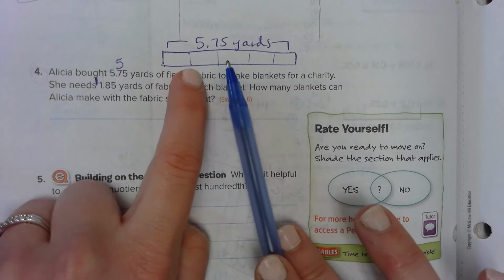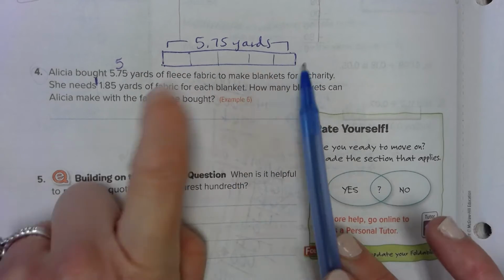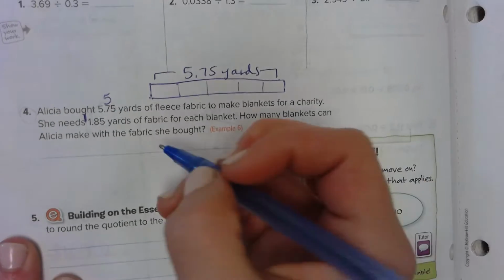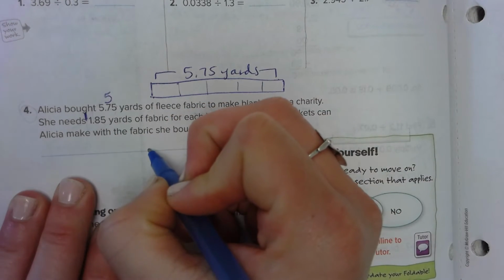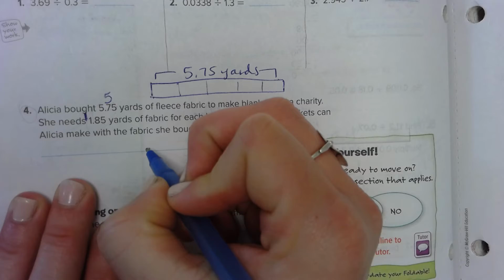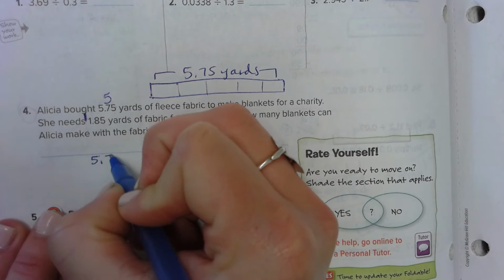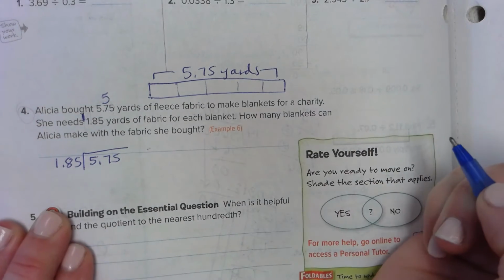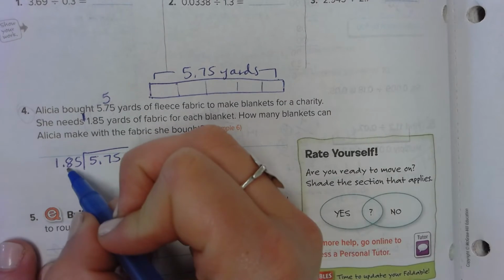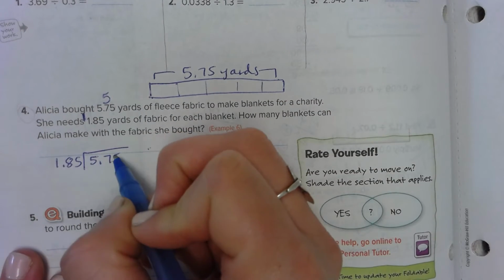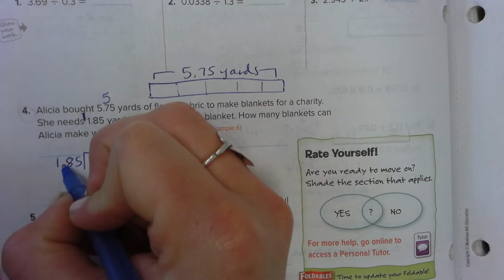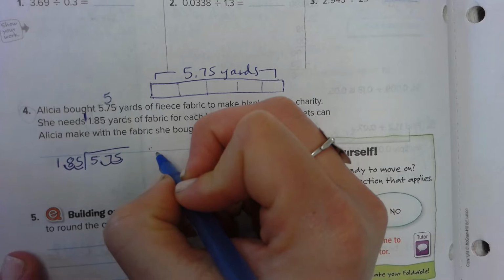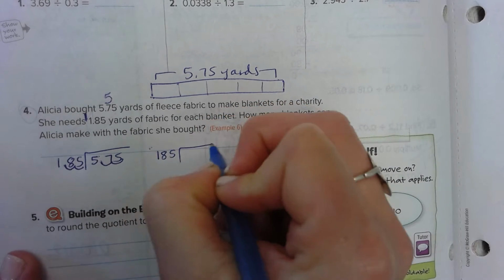And then you can figure out, well, I know that 5.75 yards probably is going to go on the inside. It's right over here, 5.75. And 1.85 is going to go on the outside. Now you notice again, we have a decimal on the outside, decimal on the inside. We need to make this a whole number. 1, 2, 1, 2. I'm going to rewrite it over here. 185 going into 575. Put my decimal. Now I'm ready to solve.